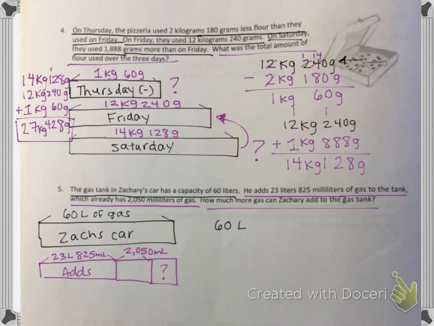But to do this, we need to have a common measurement here. It was easy for us to find the common measurement in the first one. This one, I think we're going to just make everything into milliliters. So that means that this is going to become 60,000 milliliters for our total. All right. And then he adds 23,825 milliliters.